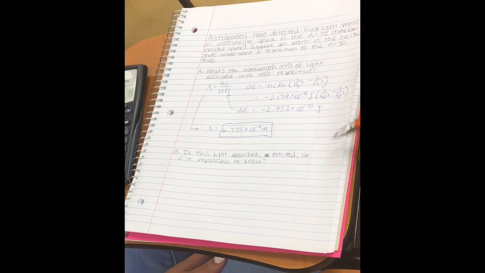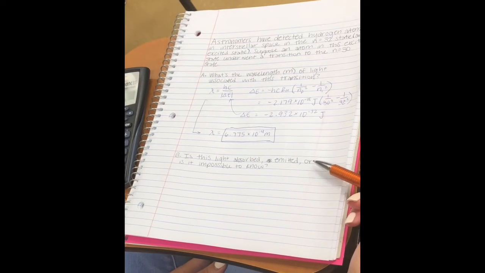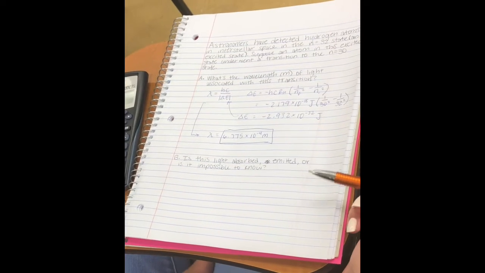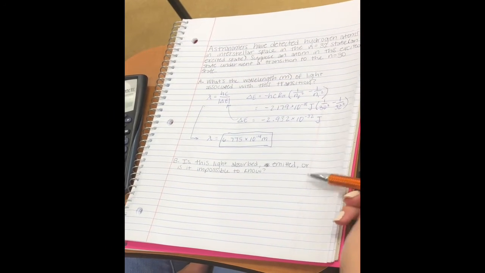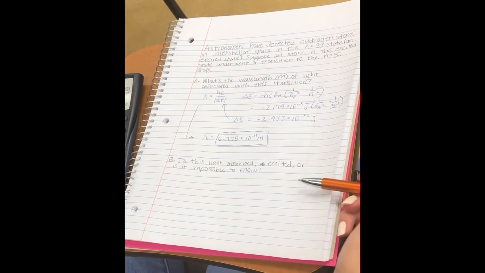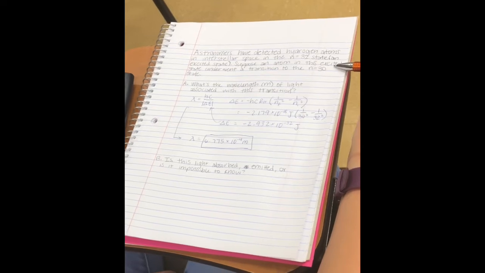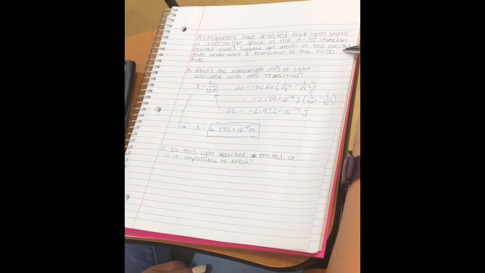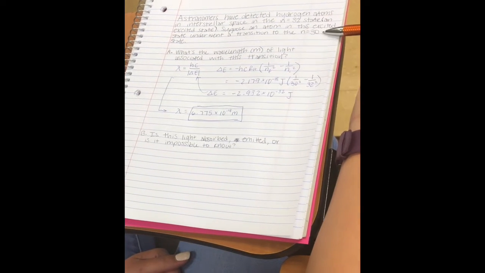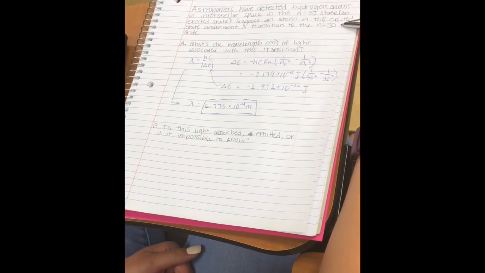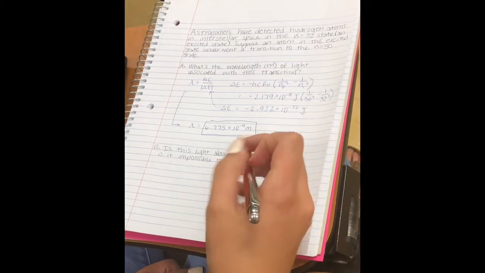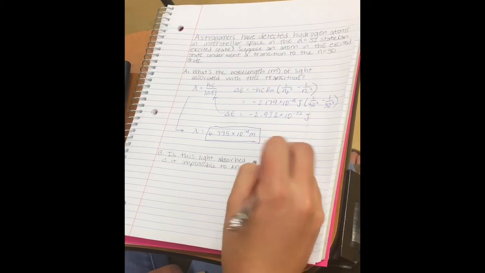So based on what we've looked at so far, in part B, is this light absorbed, emitted, or is it impossible to know? This is definitely more of a concept question. So the first thing that I would recommend to look at is what was given in the problem above. The change in energy states is from an excited state in n=32 to a less excited state in n=30. When we move from a more excited state to a less excited state, light is usually emitted.